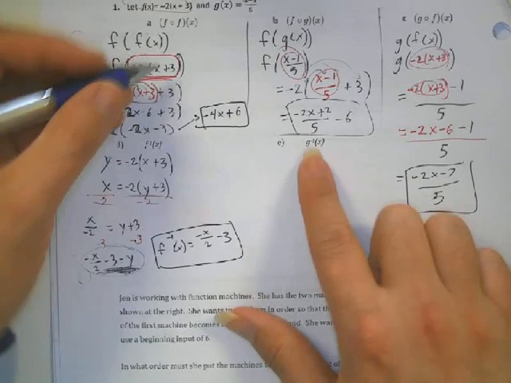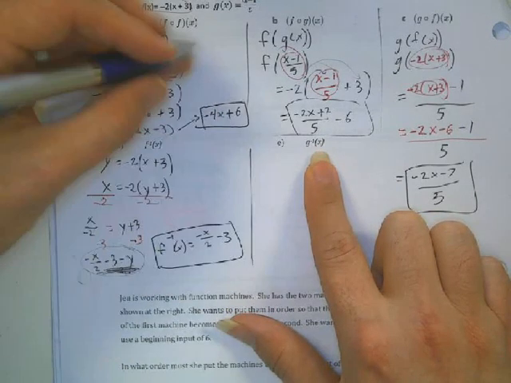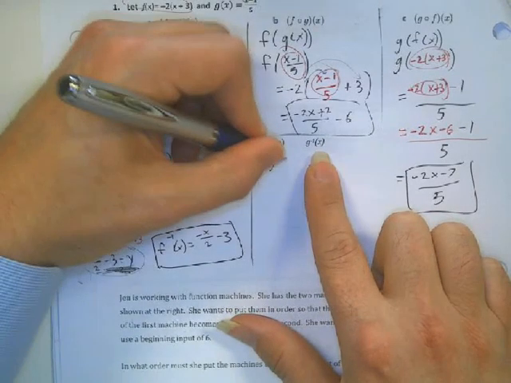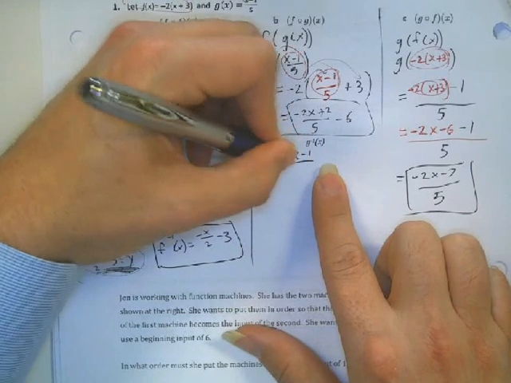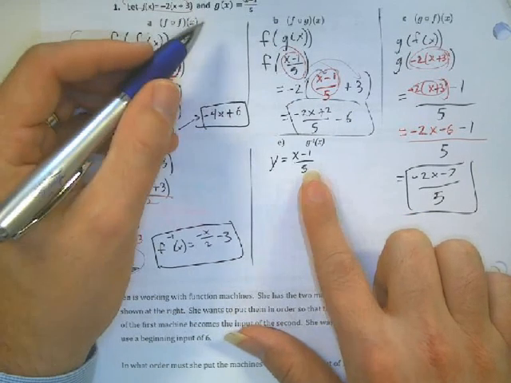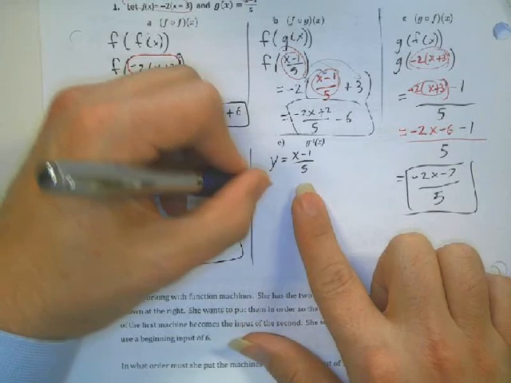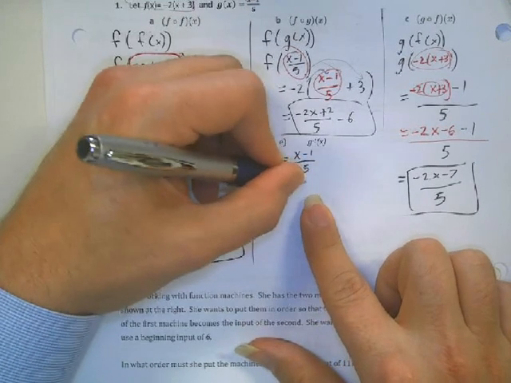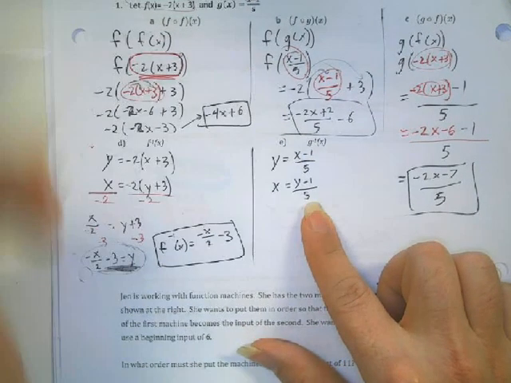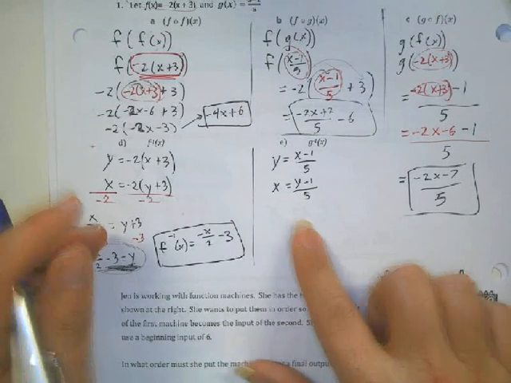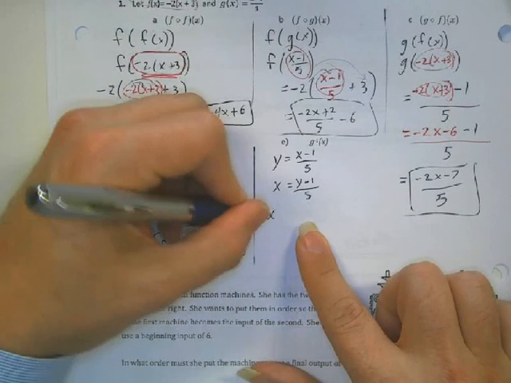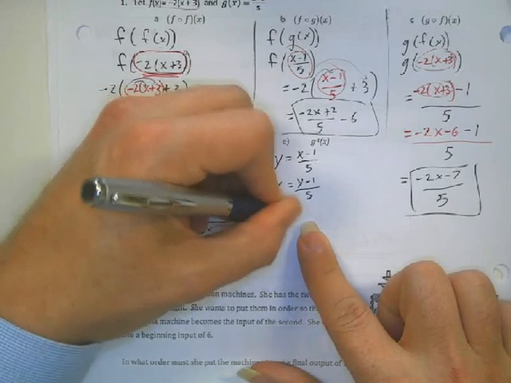Okay, inverse of g of x. Okay, so we know we have y equals x minus 1 over 5, right? So we're going to change the y into an x and the x into a y. Okay, multiply both sides by 5. So we have 5x equals y minus 1.